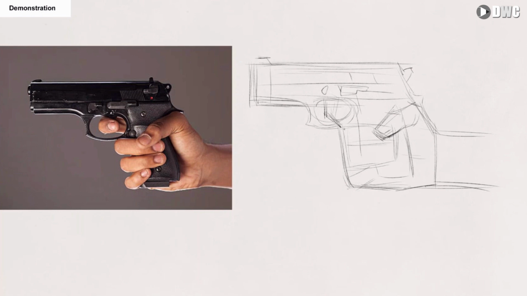Now I have to suggest individual fingers. Here, I'm just going to cut out a negative space. Remember, just like Leyendecker did, he basically suggested all his fingers. This is a little negative space cut out.